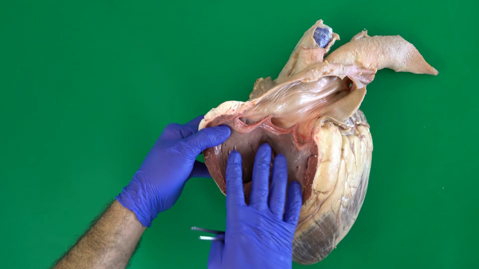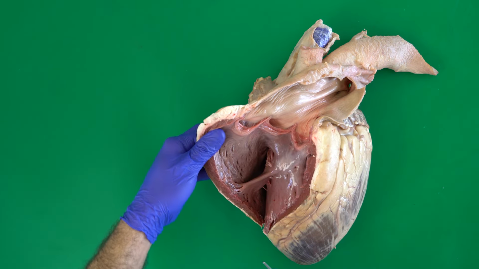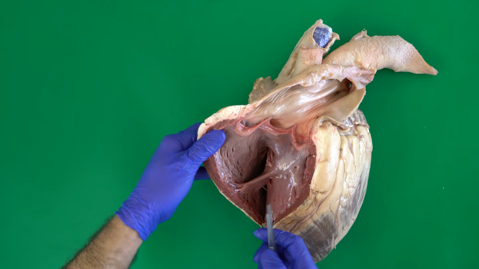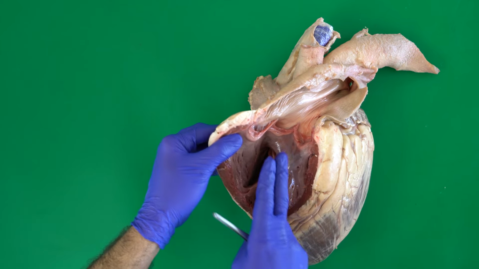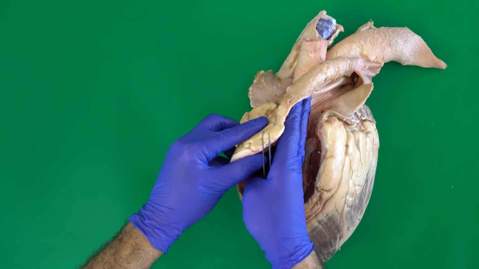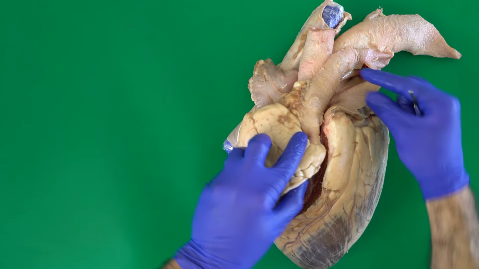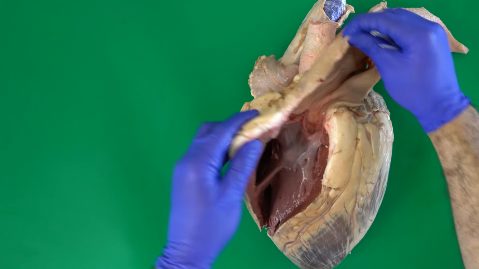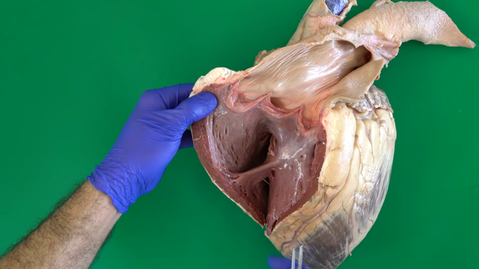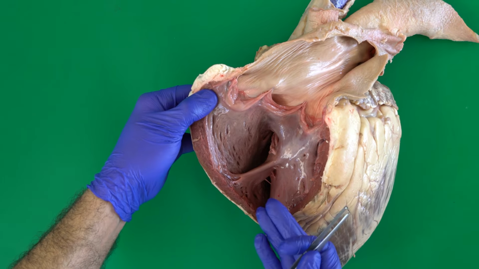So now we are inside the right ventricle, and if you remember at the beginning of this video, we said that from the right ventricle, we have here the pulmonary trunk. So we opened the pulmonary trunk, as you can see here, to be able to see the internal structures.